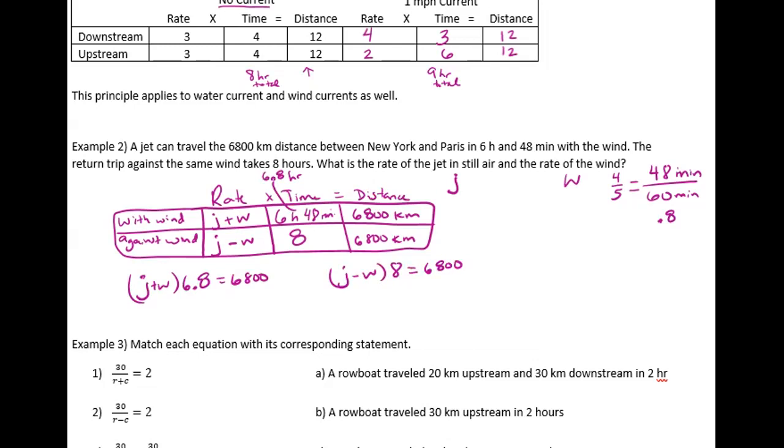You could distribute your 6.8 and your 8 through the J and the W. We do have two equations here and we have two variables, so we're trying to solve them. So you could distribute first and then maybe do substitution. Or a really nice way to do these would be do some work before and then use elimination method.